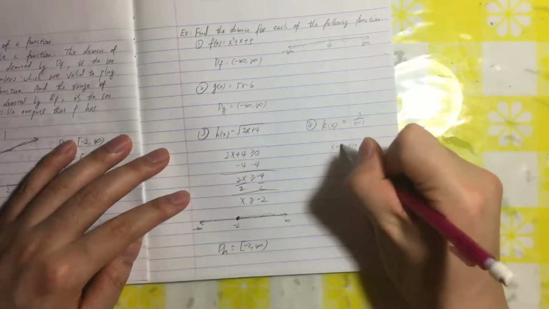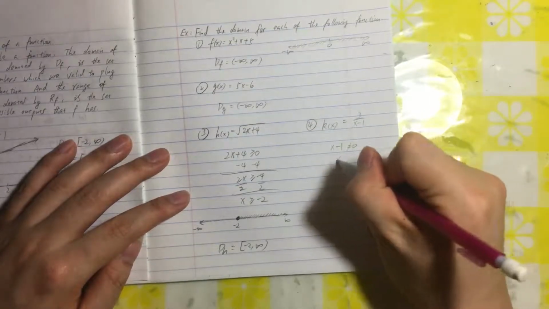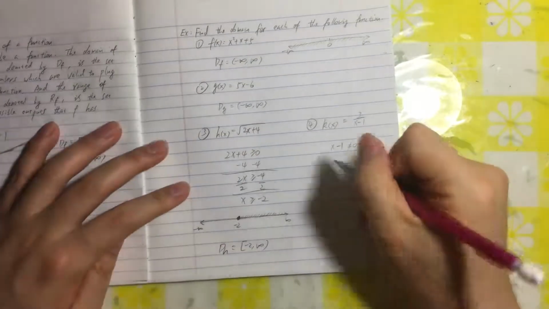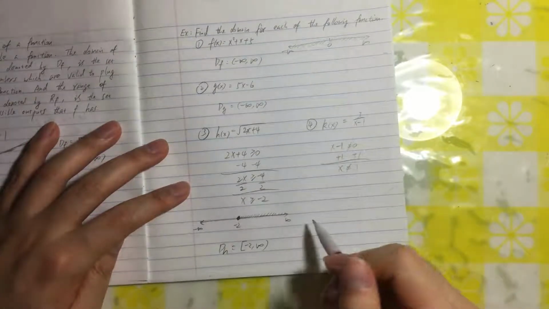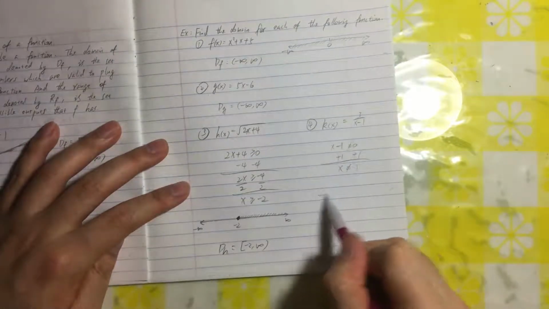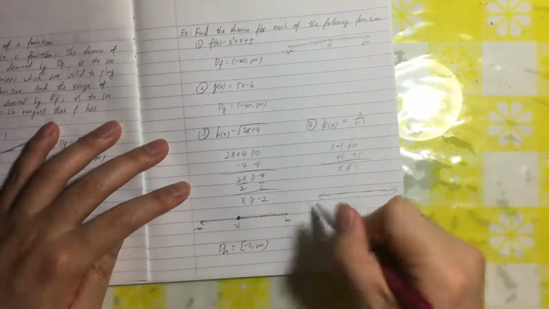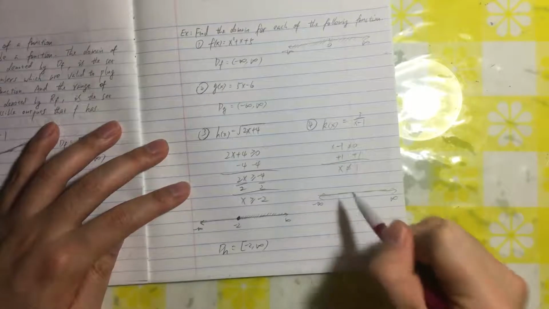So for the domain, since the denominator cannot be 0, that means x minus 1 cannot be 0. If x minus 1 cannot be 0, I can add 1 to both sides. That means x cannot equal 1. If x doesn't equal 1, that means on the number line, x could be any real number except 1.